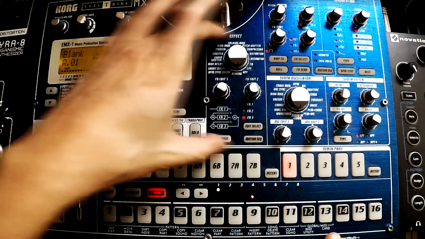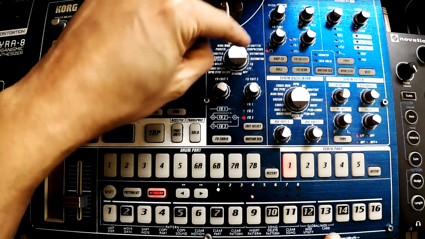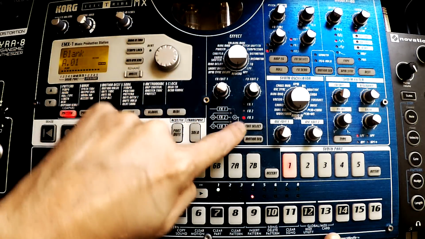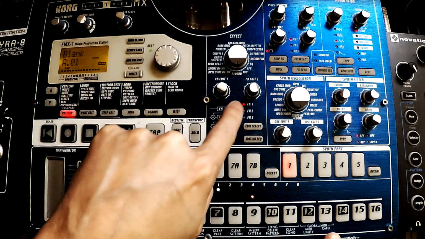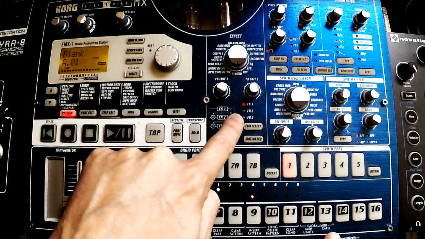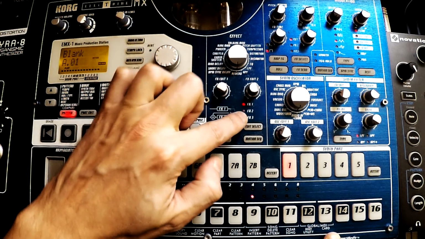Now looking down here, this is the effects section. You turn this knob and it changes whatever effect you want to choose for whatever effects we have selected here. So if we choose edit select, it's going to switch between editing effects 1, 2, or 3.